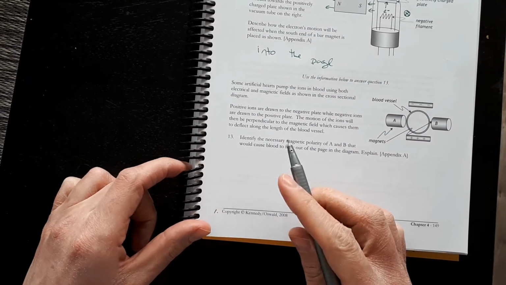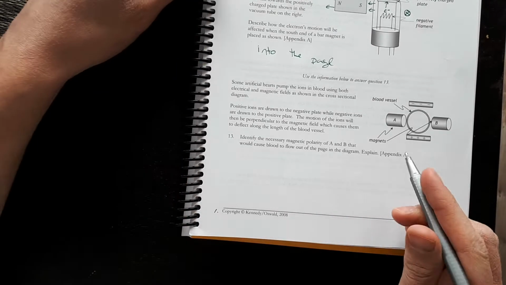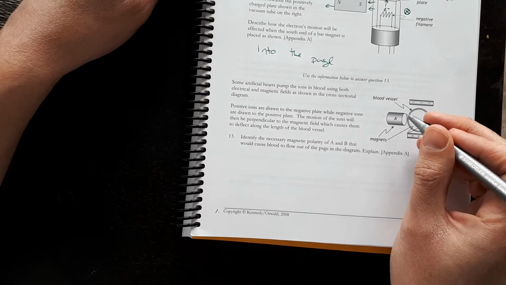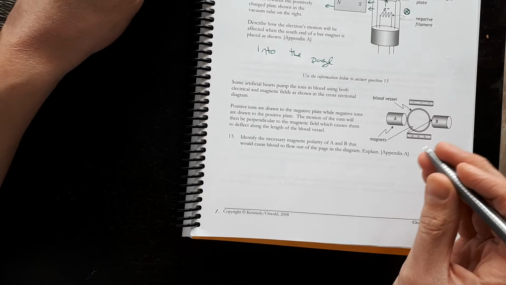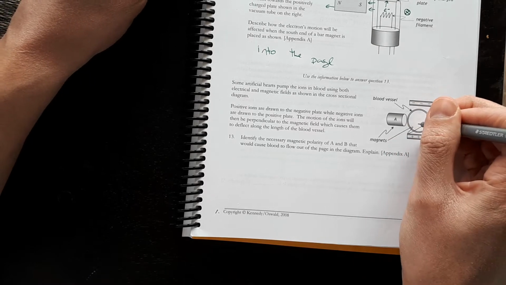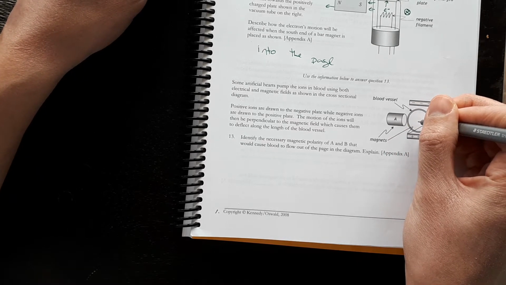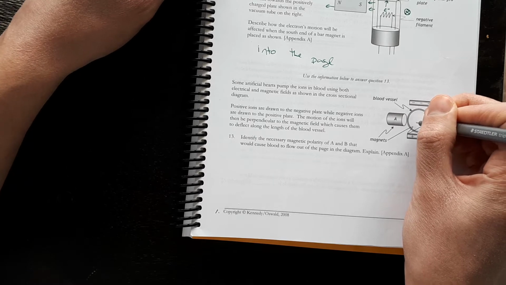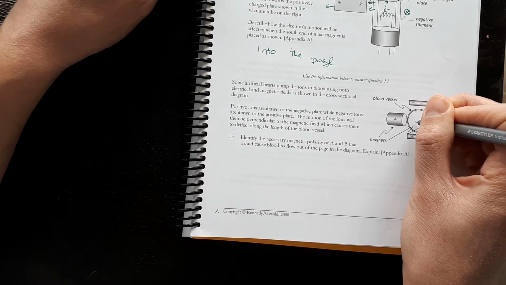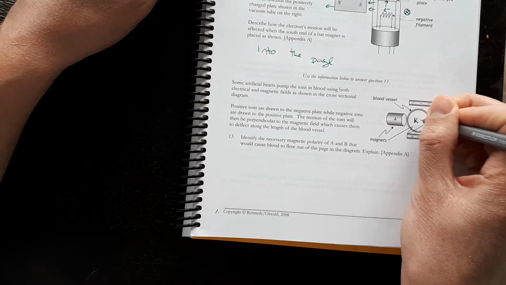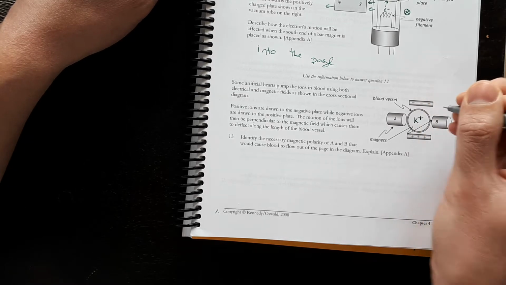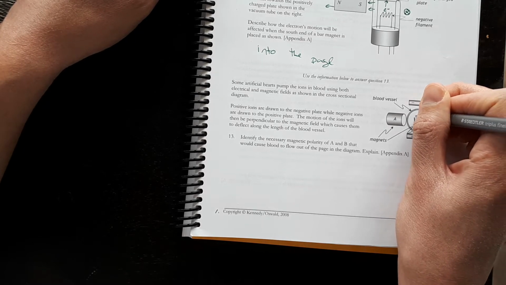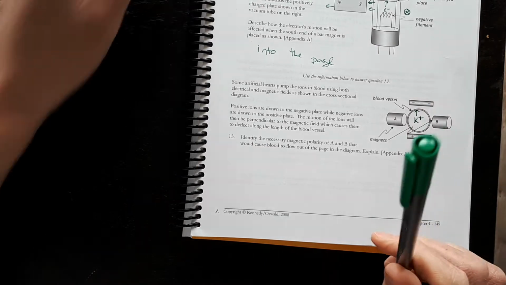In this bottom one now, we're talking about ions, which is similar to this week's assignment. So this is an artificial heart and a blood vessel. So we have two plates here. So we have positive ions, like maybe a potassium ion, I think that's something that's in our blood, drawn towards the negative plate. So the potassium ion is going that way.